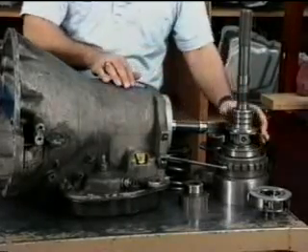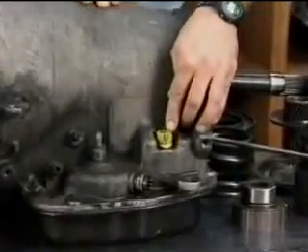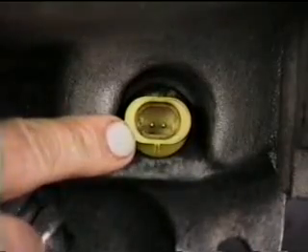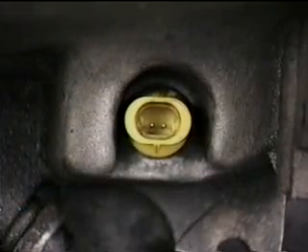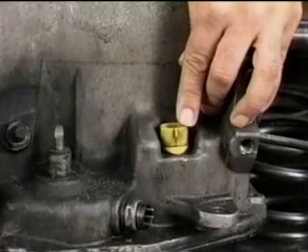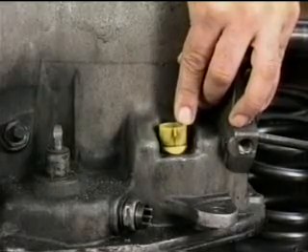Now if you notice, over here we have a case connector. Inside this case connector on the 518, there are only 2 pins. The 2 pins go to one solenoid mounted on the valve body. That solenoid is for the 3/4 shift, so it's the 3/4 shift solenoid.